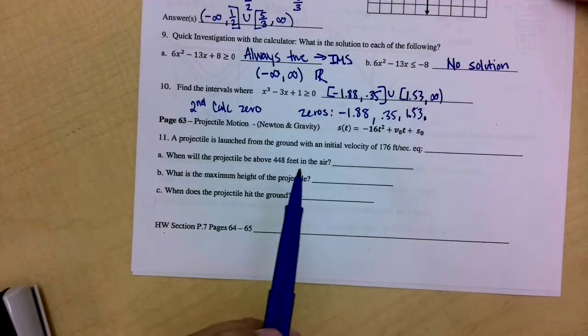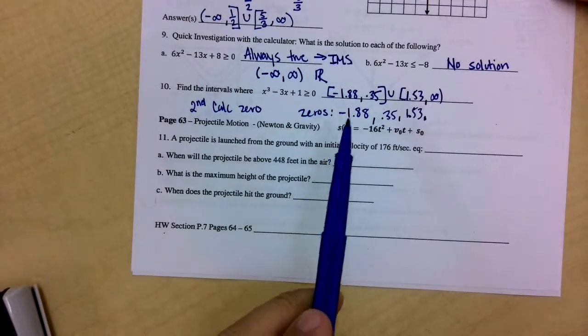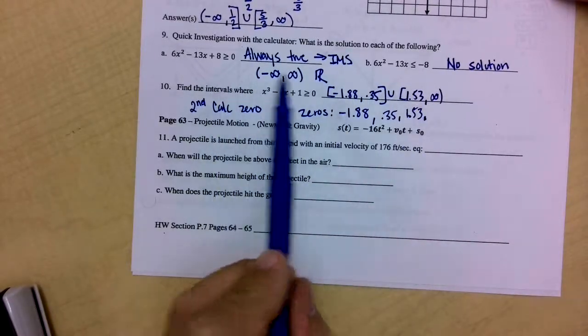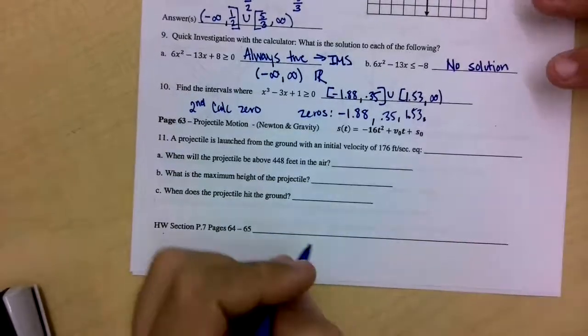So with this problem, we're going to skip it. It's a preview of something we'll do later, but this is something that I want you to be comfortable with, especially moving into chapter 1. We're going to do it a lot.